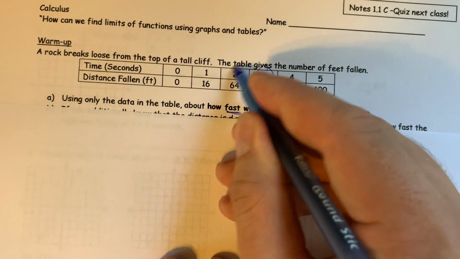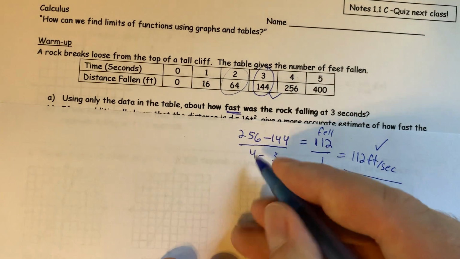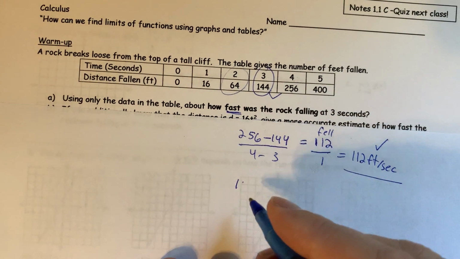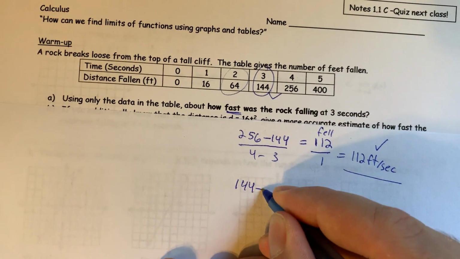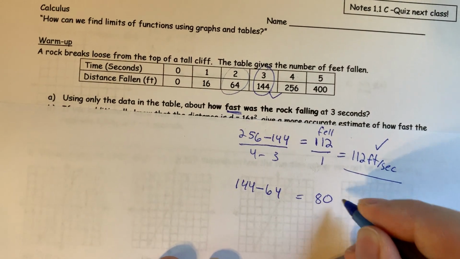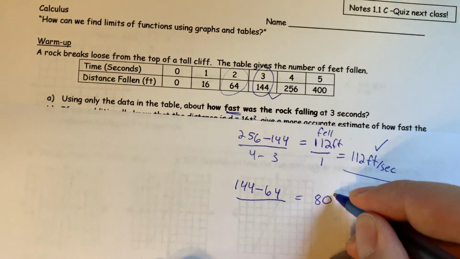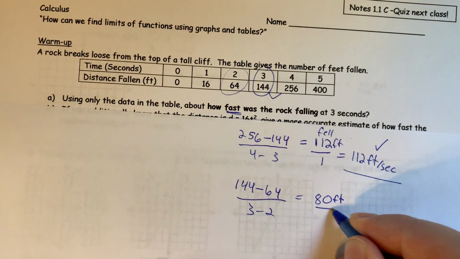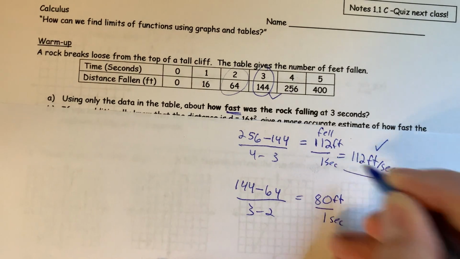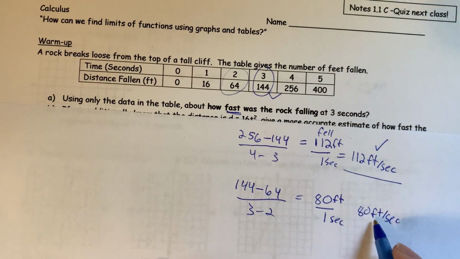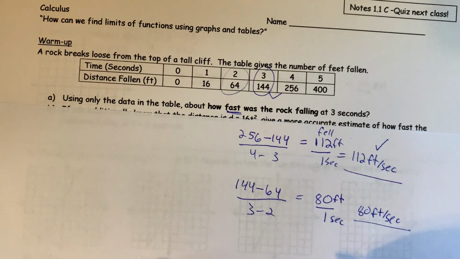We could have looked at how far the rock fell between 2 and 3 seconds. If it had fallen 64 feet and then 144 feet, the distance it fell was 144 minus 64, which is 80 feet. In how many seconds? Well, 3 minus 2 is 1 second. And so we get that the rock fell 80 feet per second over that second. This is an estimate for the speed the rock is falling. Now, these aren't the same estimate as each other.